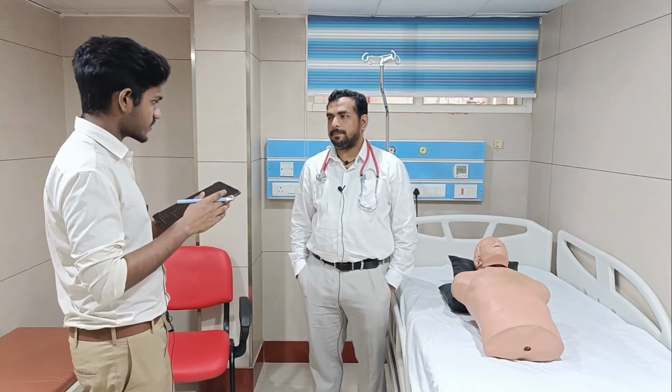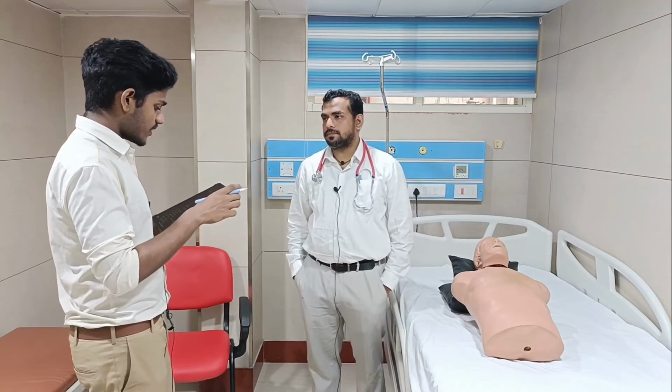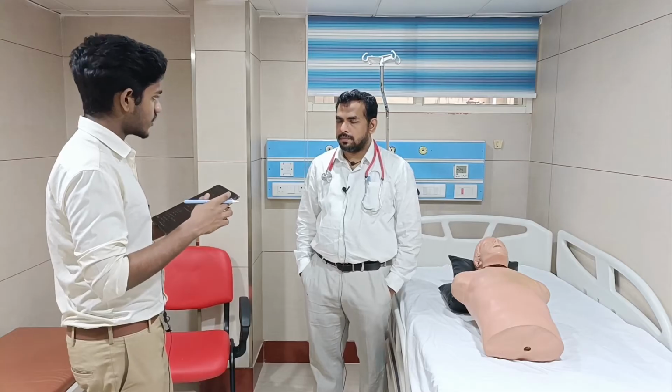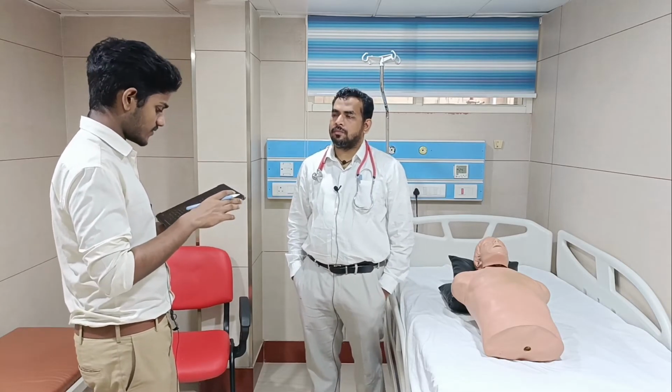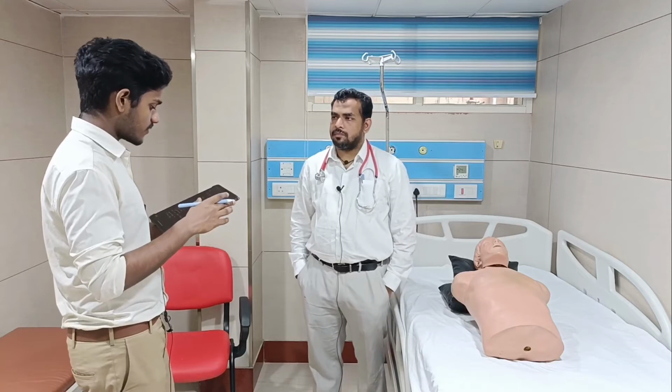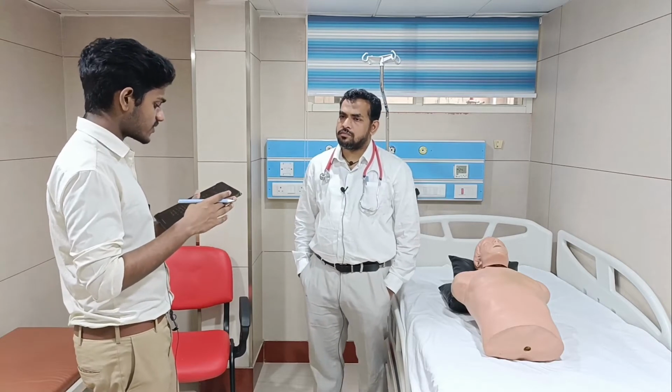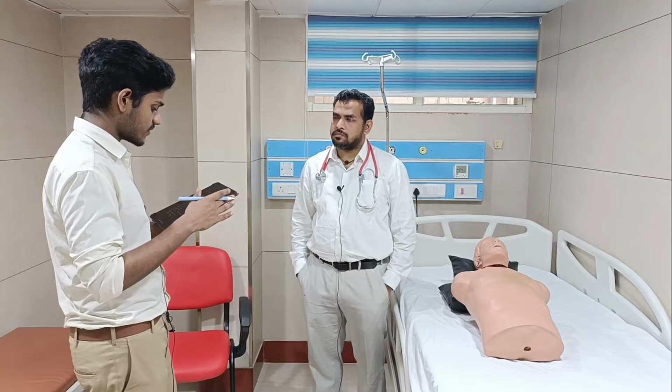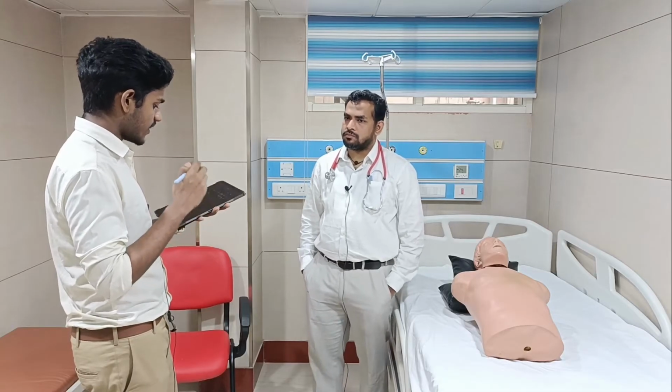Temperature was 96 degrees Fahrenheit, afebrile. The BP was 124 over 80 millimeters of mercury, taken from the right upper limb in the supine position using the adult cuff size. There was no pallor. Icterus was positive. Cyanosis negative. Clubbing negative. Lymphadenopathy negative. Edema positive.